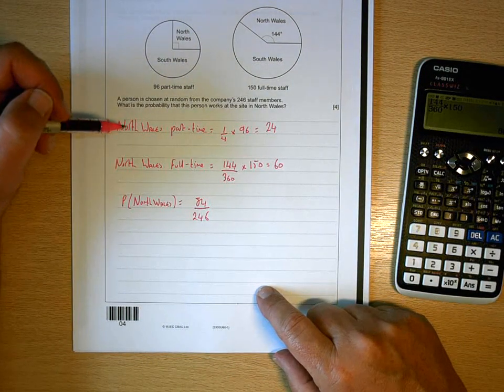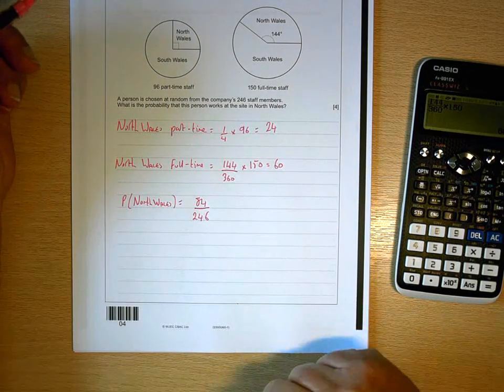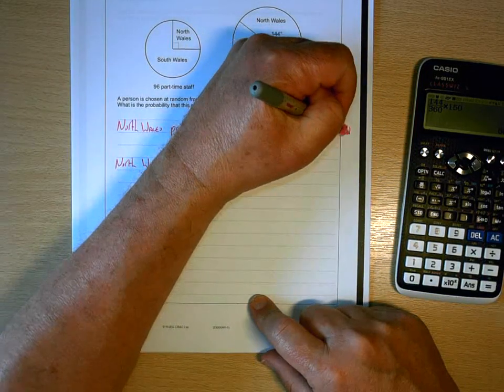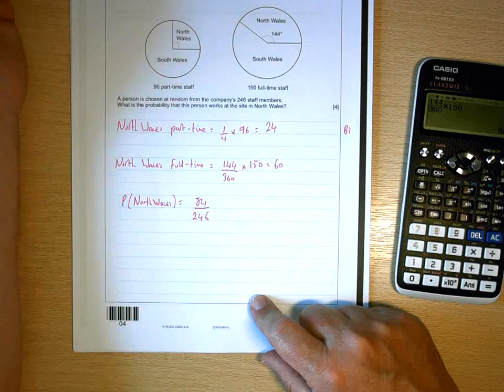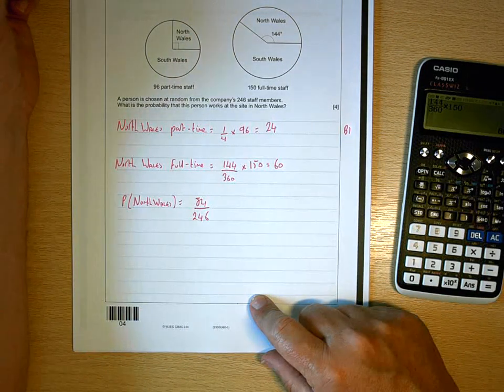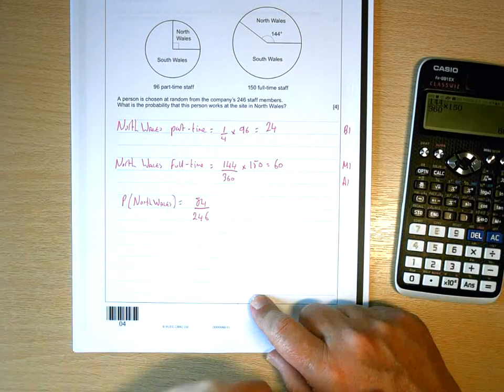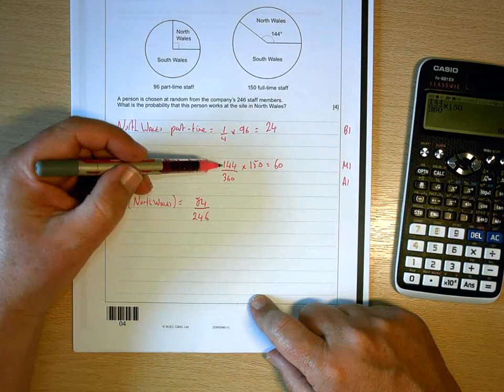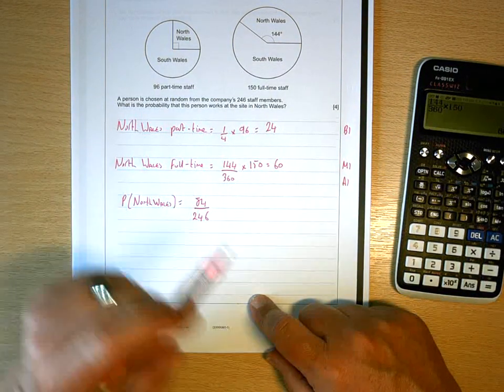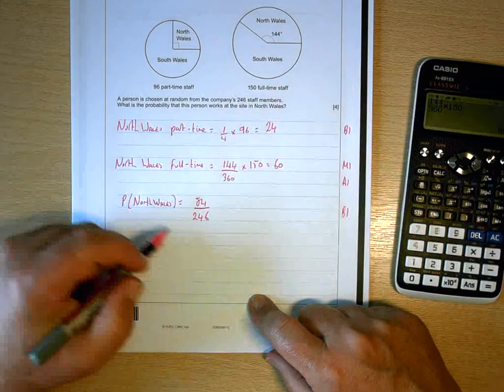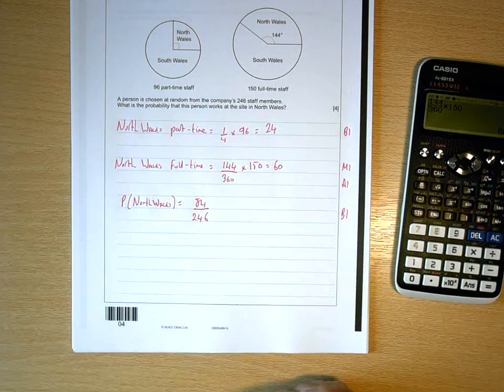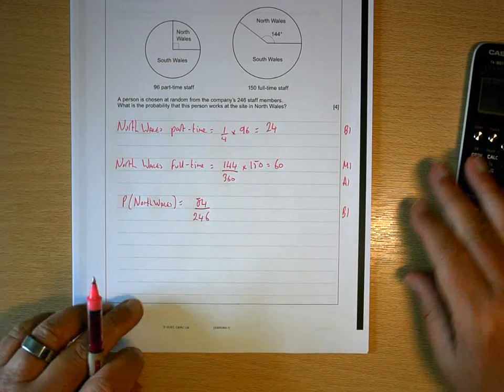Don't need to cancel it down, don't need to turn it into a percentage, just leave it like that. So there'd be 1 mark for calculating the quarter. There'd be a method mark and an answer mark for the 60. So the method for 144 and 360, and then a final mark for turning that into a probability measure.